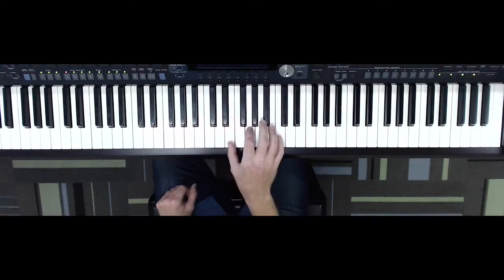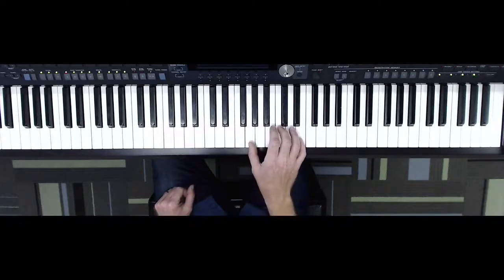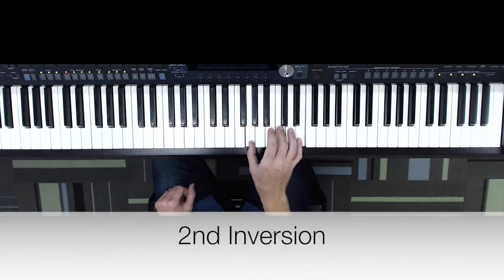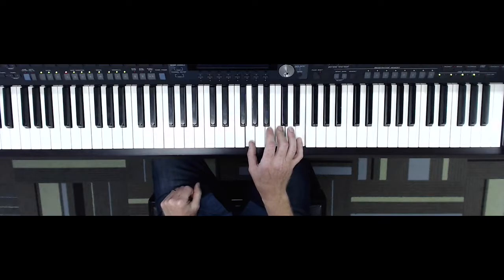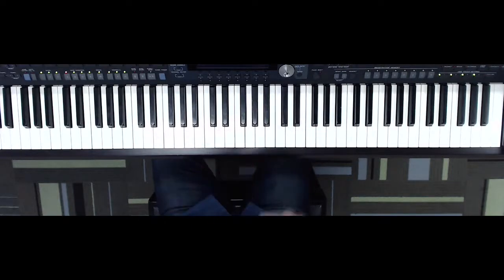This is a C triad in first inversion, where you've respelled it with the C on top. And this is a C triad in second inversion, where you've respelled it with the E on top. And then if you invert it one more time, you just get back to the root position. So that's how you invert a chord.